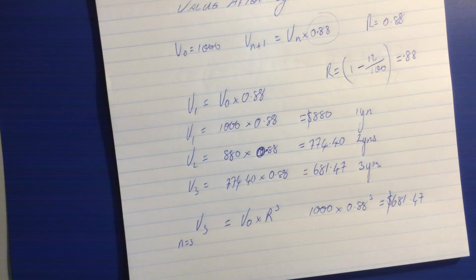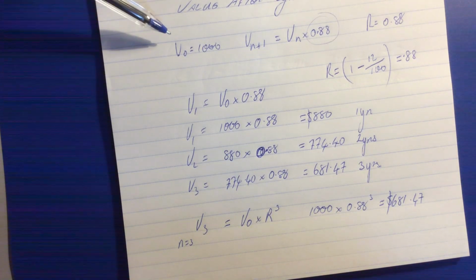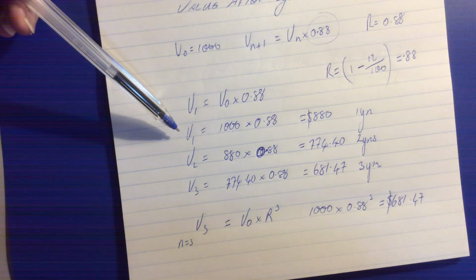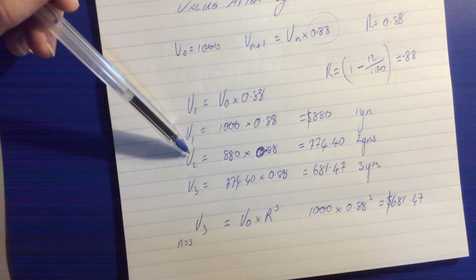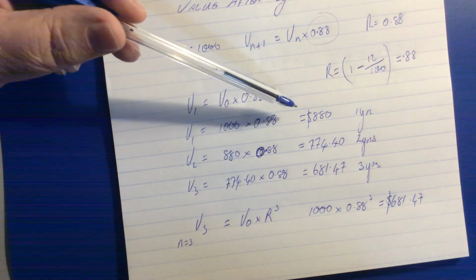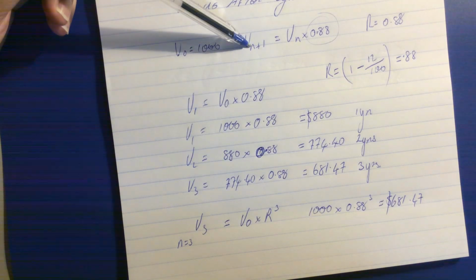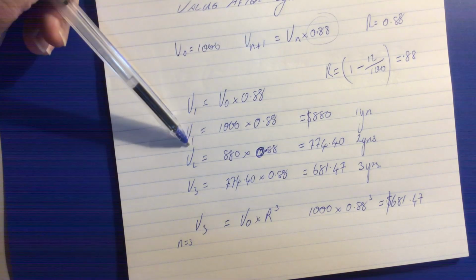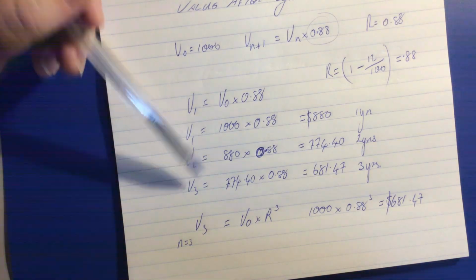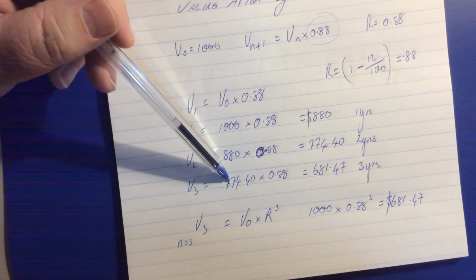So that is how a simple reducing balance problem is calculated using a recurrence relation. It's the full setup for it, and I've gone through each year's worth of depreciation. So Vn plus 1 is each one of these, Vn is each one of these.